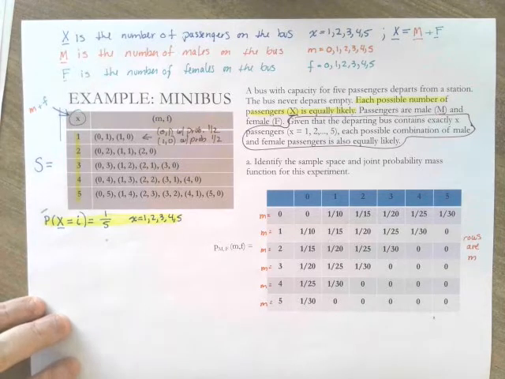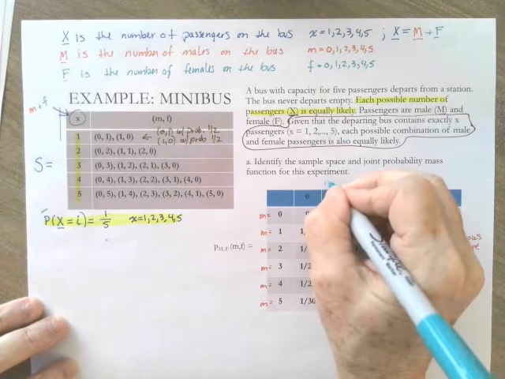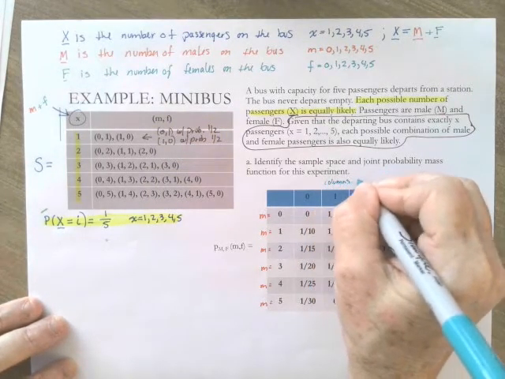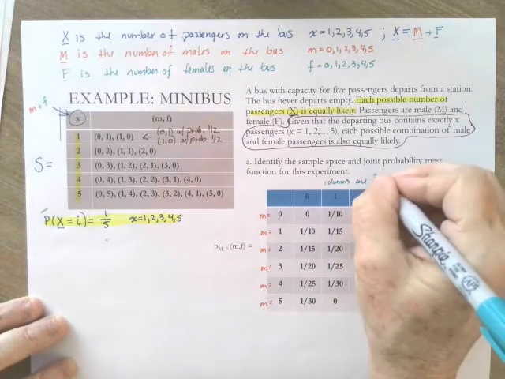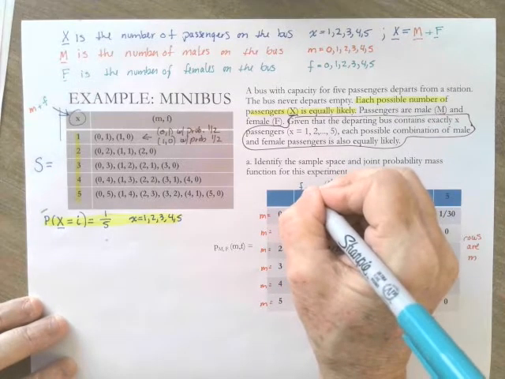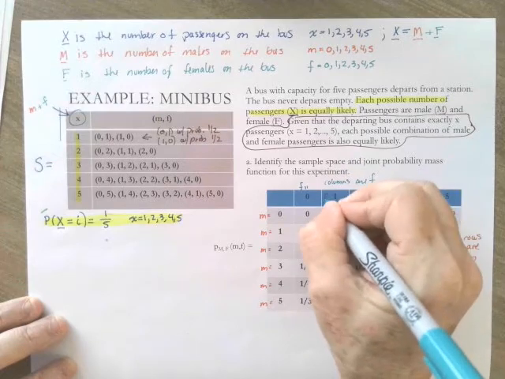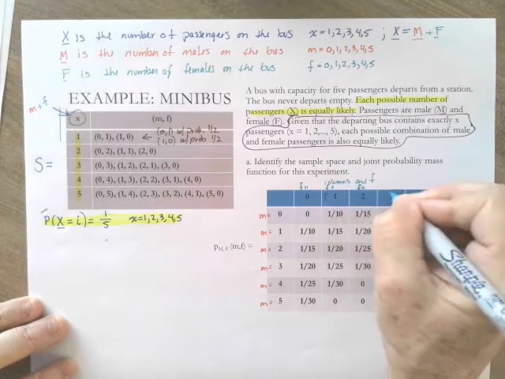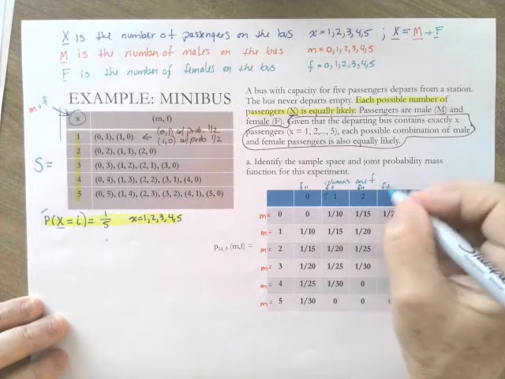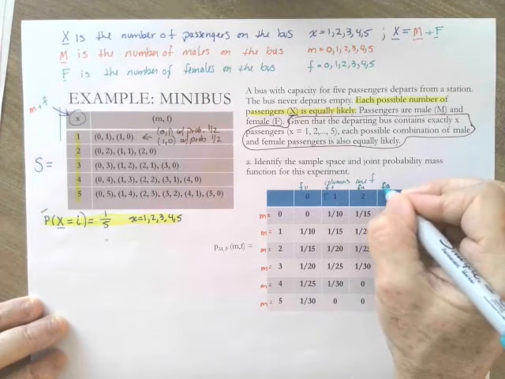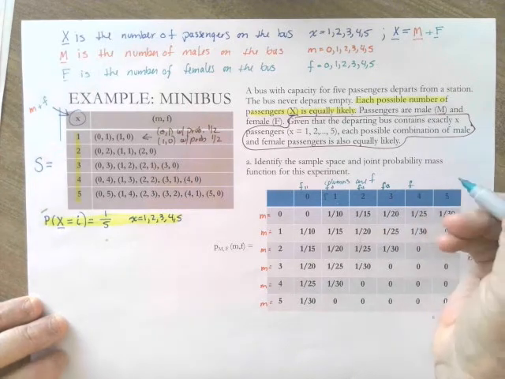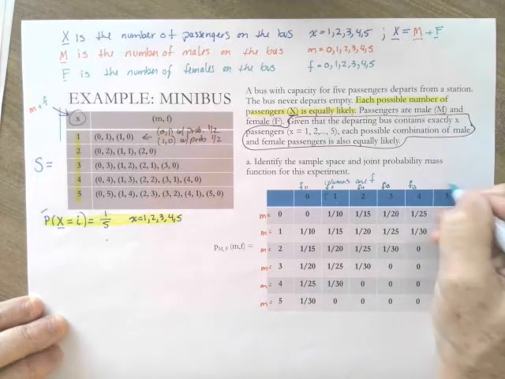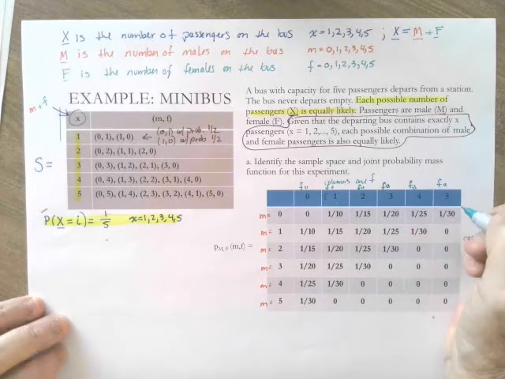And then the columns are going to be the values of F. So F is equal to 0, F is equal to 1, little f is equal to 2. Please don't confuse this little f with a PDF. I'm using f as a random variable here just because it's convenient. Okay, so there we go.